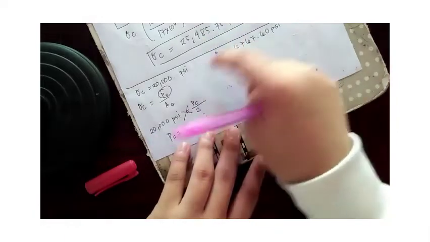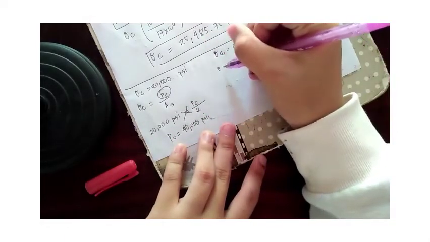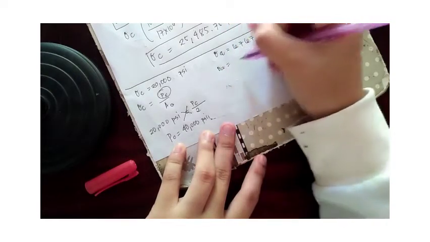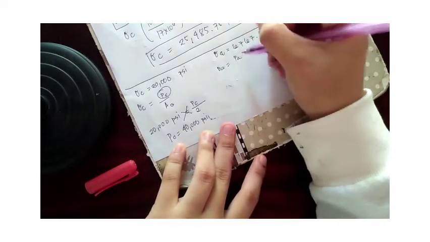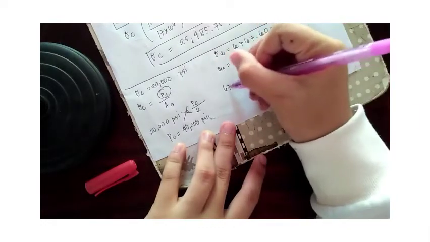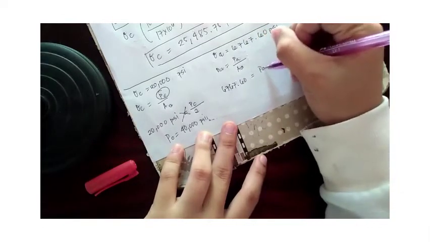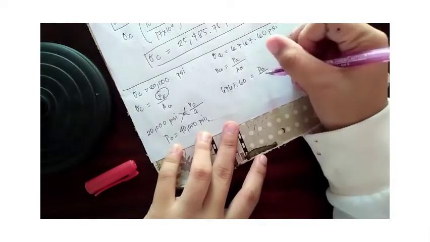Then, proceed tayo dun sa kabila, which is stress of aluminum is equals to force of aluminum over area of aluminum. The stress of aluminum is 6,767.60 is equals to PA over area ng aluminum is 3.